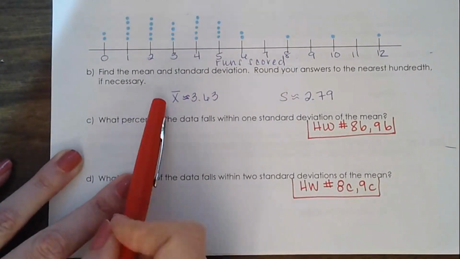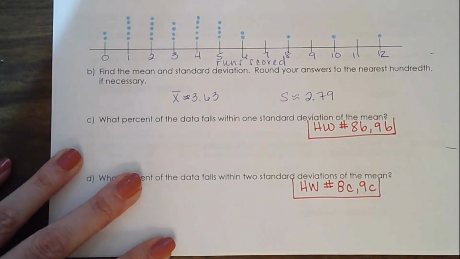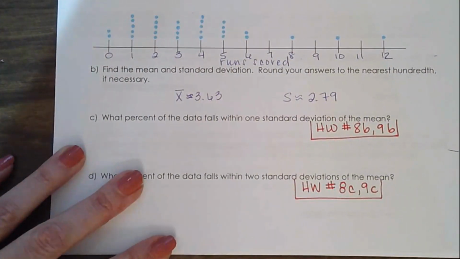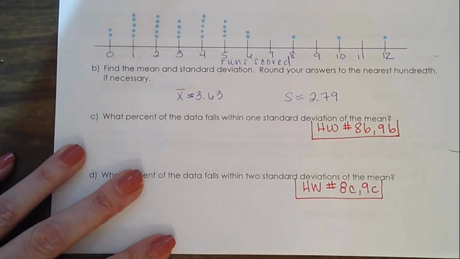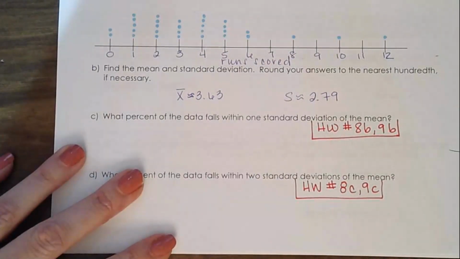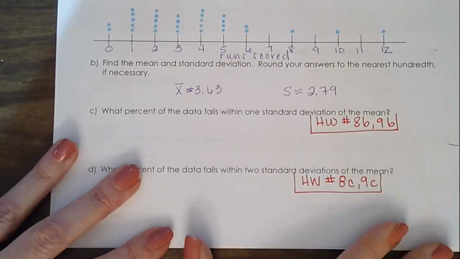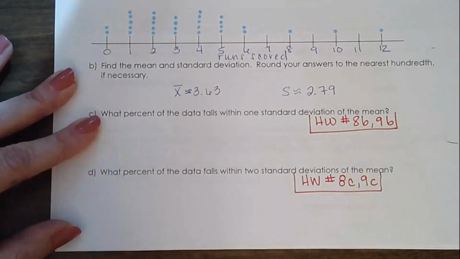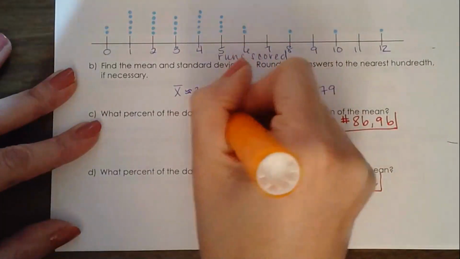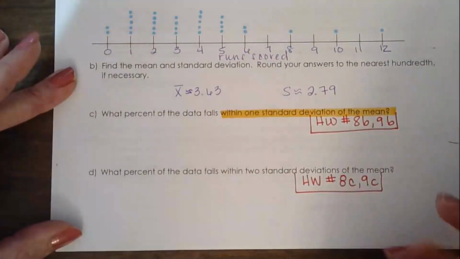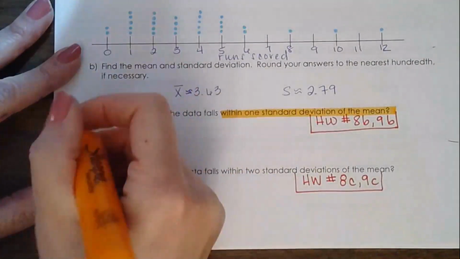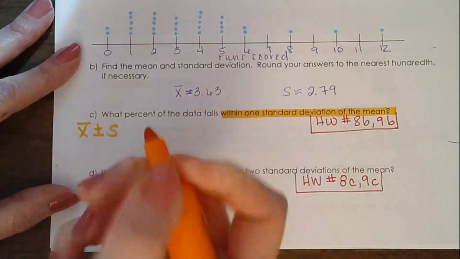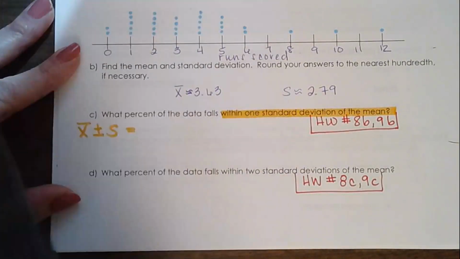So we found the mean, remember, using one variable stats a bunch of times last chapter. Standard deviation, for those of you that weren't here Monday, same menu, just a couple statistics down. Standard deviation's S. Okay, so it says, what percent of the data falls within one standard deviation of the mean? So that's going to be my mean plus or minus one standard deviation. Let me plug in the values.